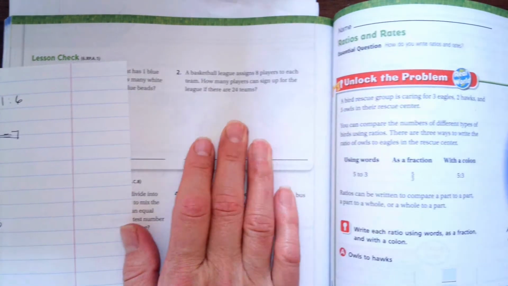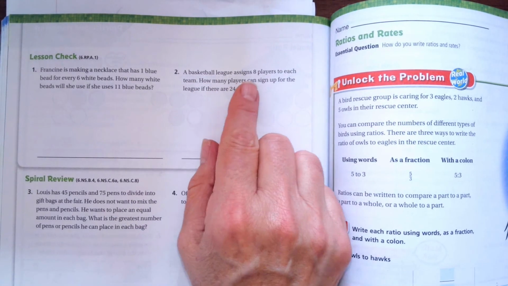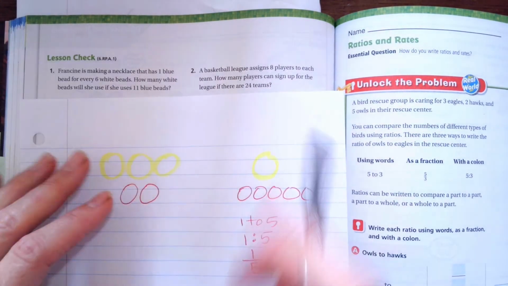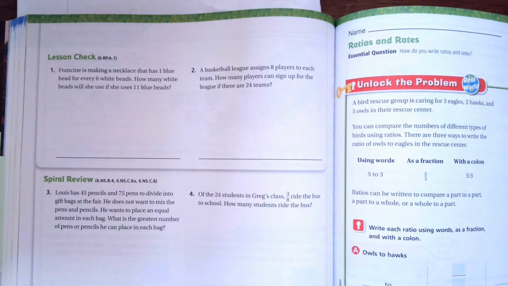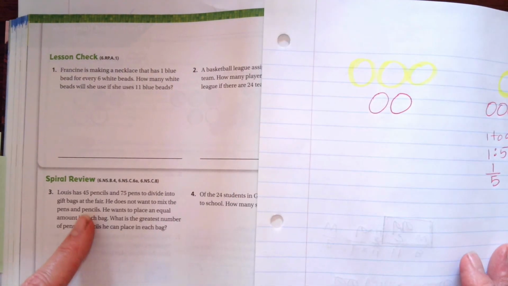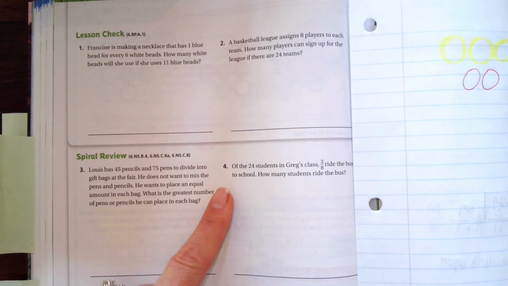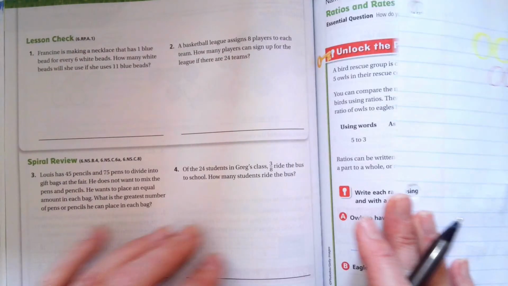So a basketball league assigns 8 players to each team. Oh wait, that's not the same type of problem. Okay, you might have something like this as well.